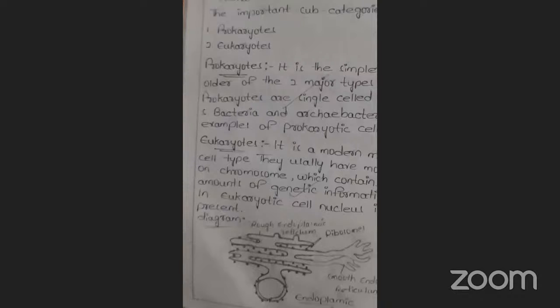Organisms that consist of more than one cell come under multicellular organisms. And here we have plant cell and animal cell. The important subcategories are prokaryotic and eukaryotic.